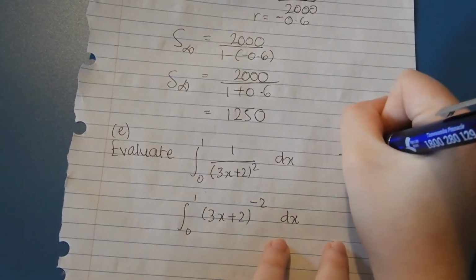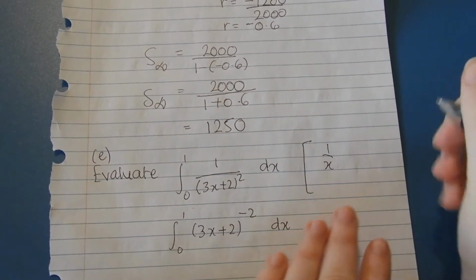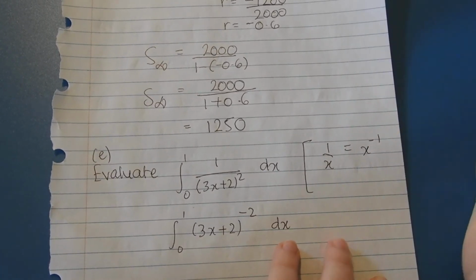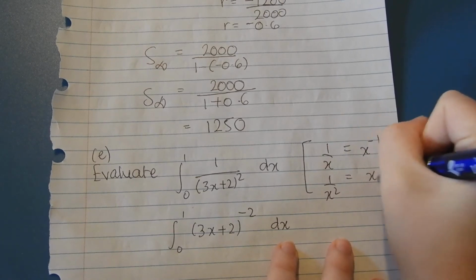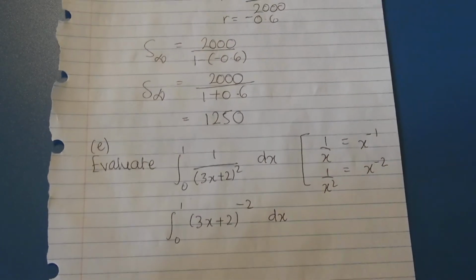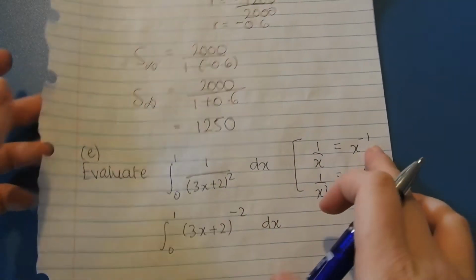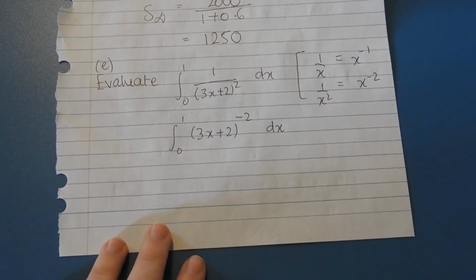This is the equivalent. So 1 on x, this is separate to this question, I'm just explaining the concept here, 1 on x is the same as x to the minus 1. Or 1 on x squared is the same as x to the minus 2. What we're doing here is the same thing, but now we've just got the 3 and the 2 in there as well. Alrighty, so what we need to do is integrate this.